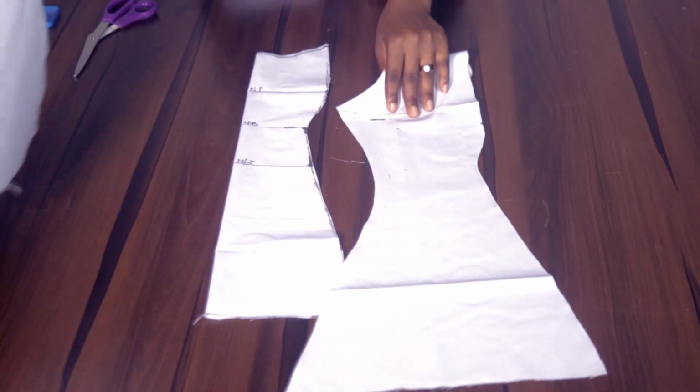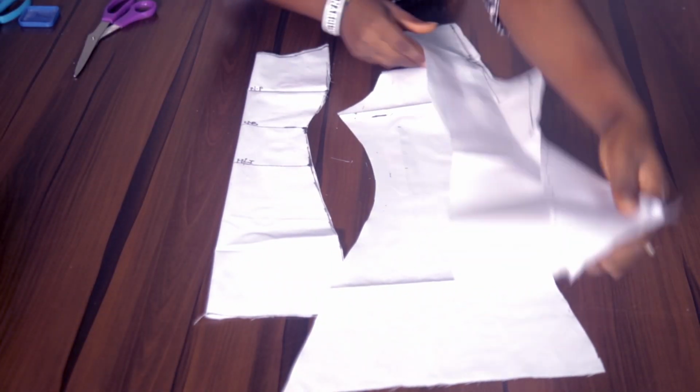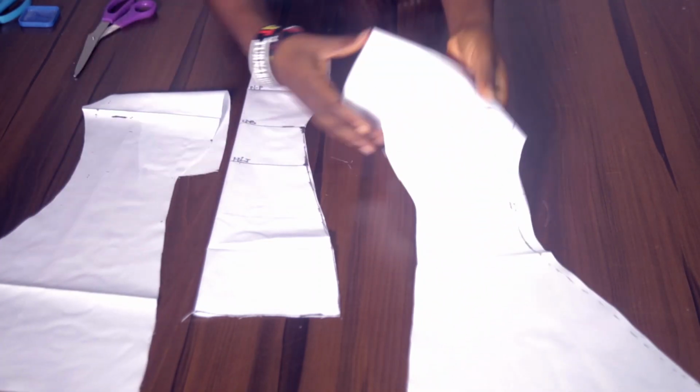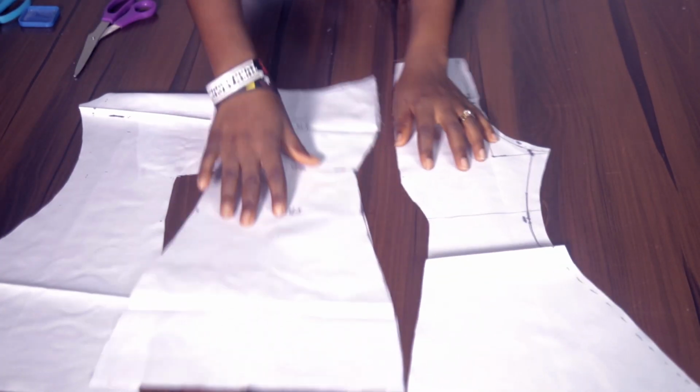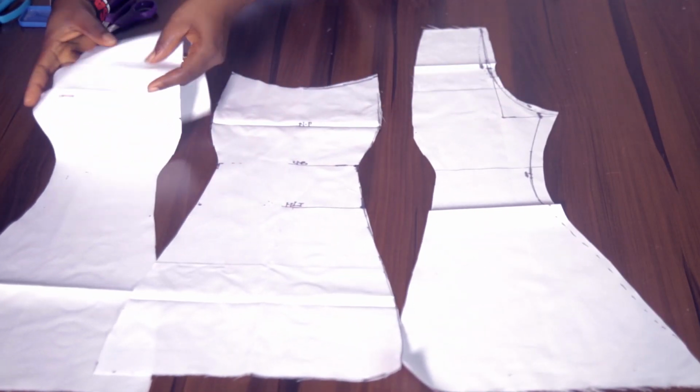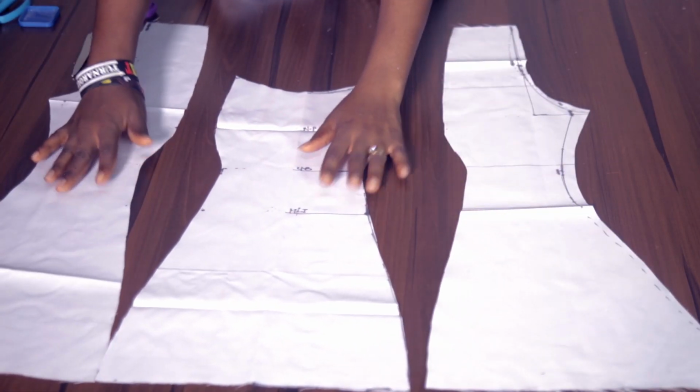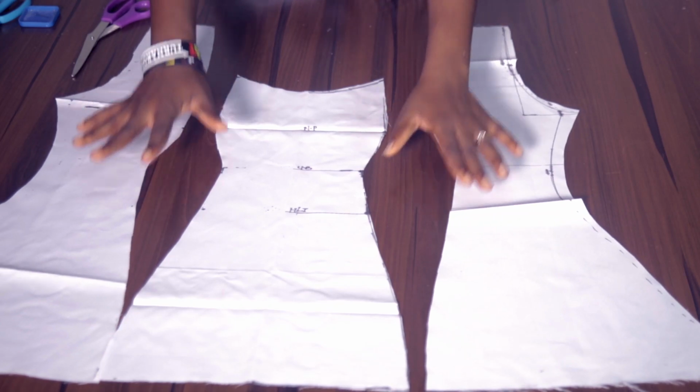Alright, so this is what we are going to have afterwards, which is the front. So we'll come back to the back now.